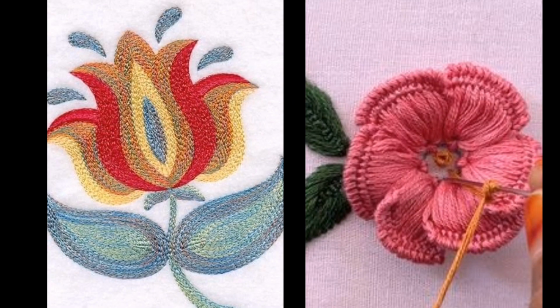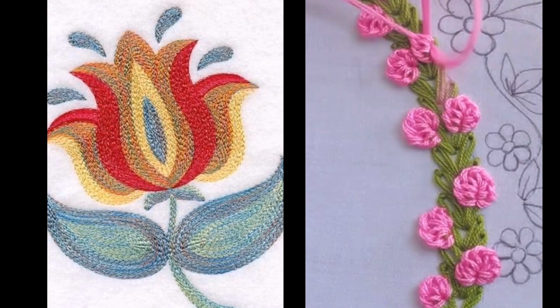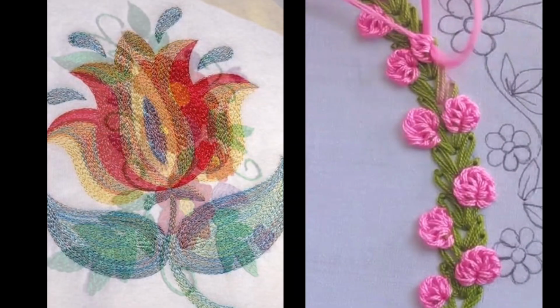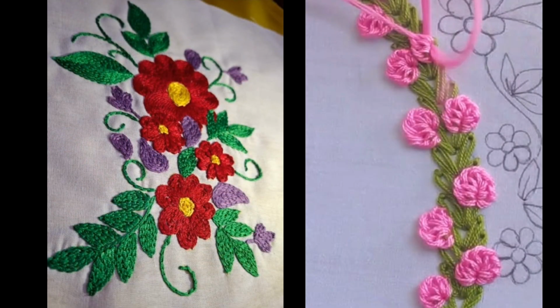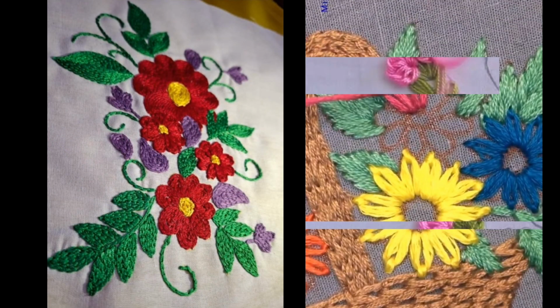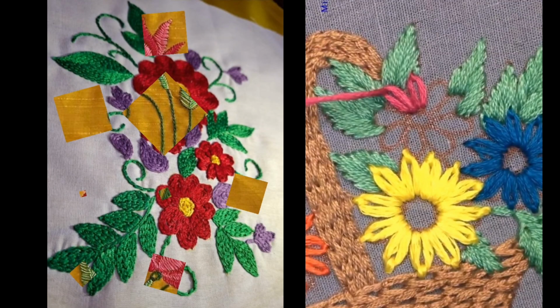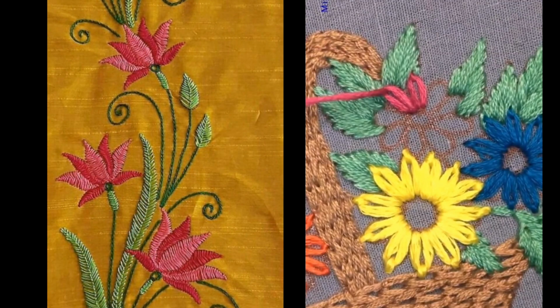Another lovely idea is the mirror embroidery work. In these designs, small mirrors are added with stitches. It looks shiny and attractive, perfect for festive clothes and decorative items.